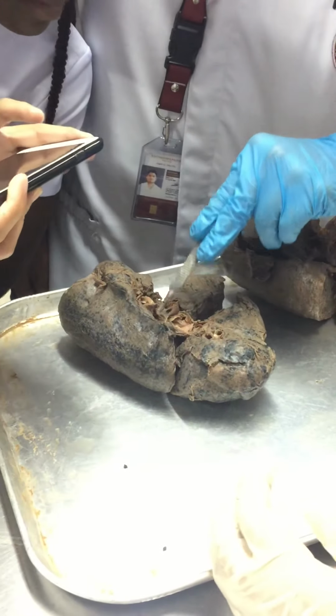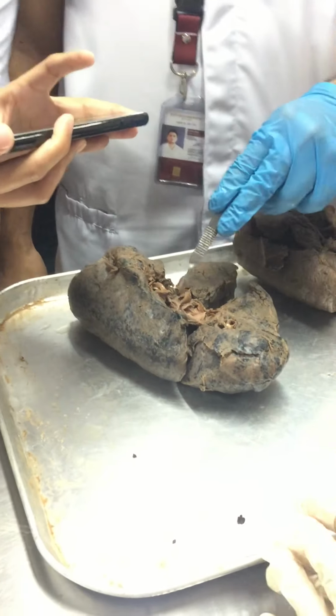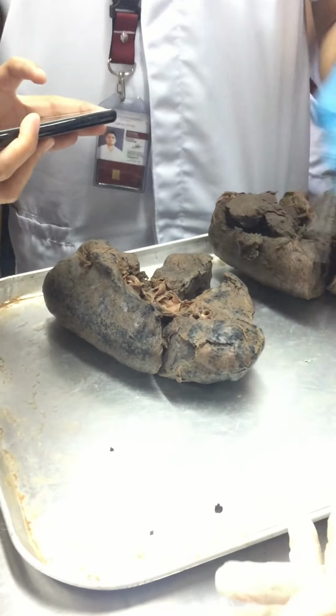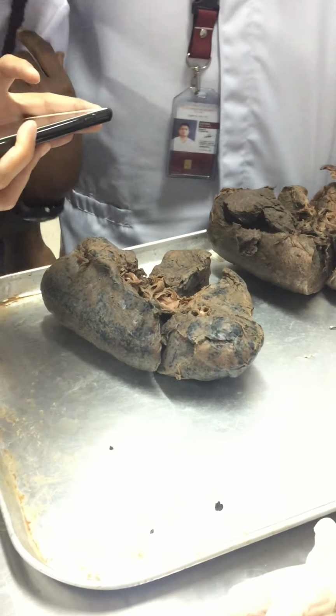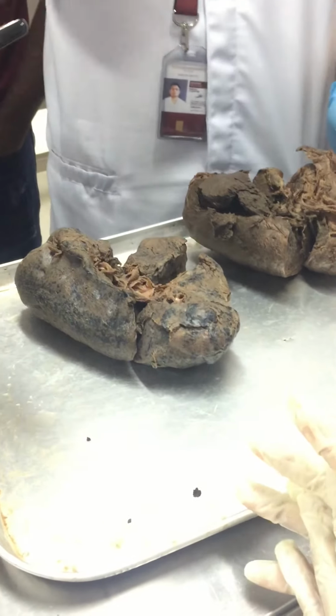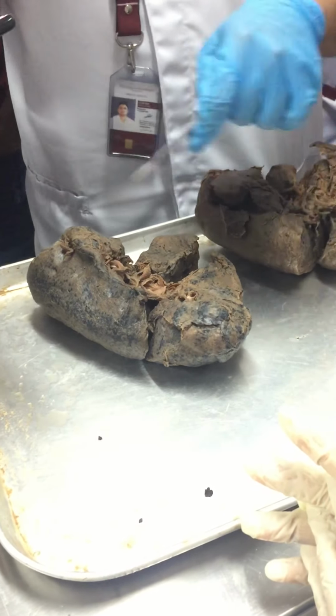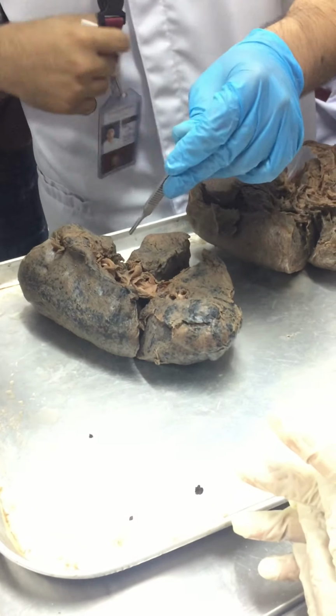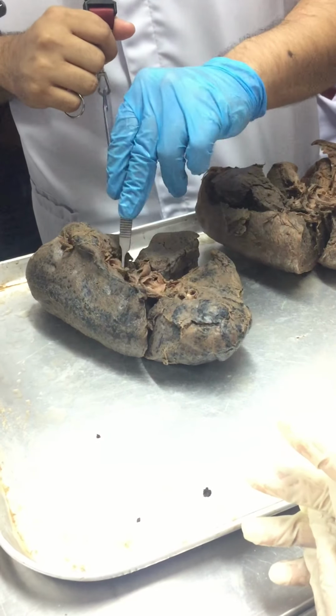It's thin. This is the hilum part, right? Actually it's the hilum, so it's deeper. Yeah, it's deeper. This is just to show you that deeper than that, there are still segments.